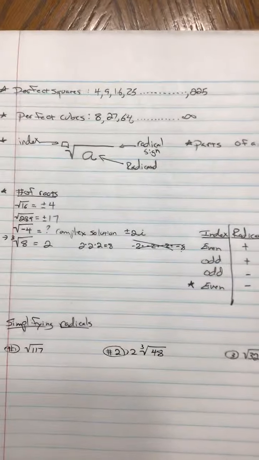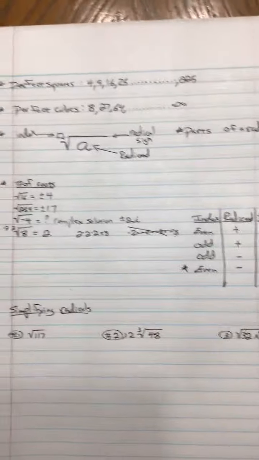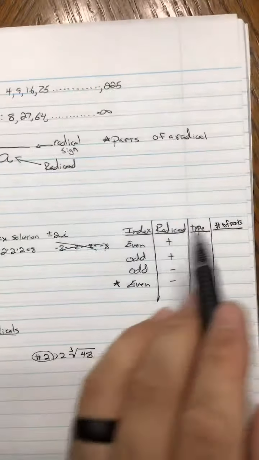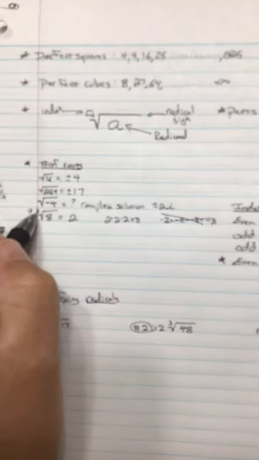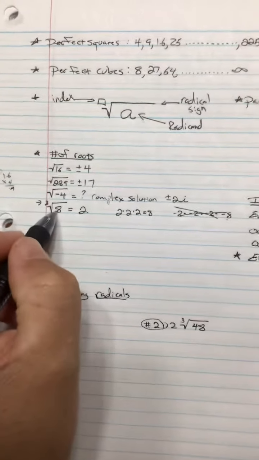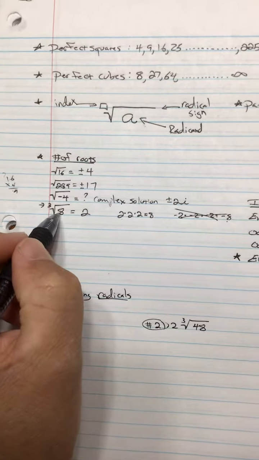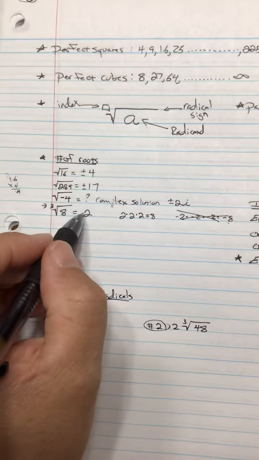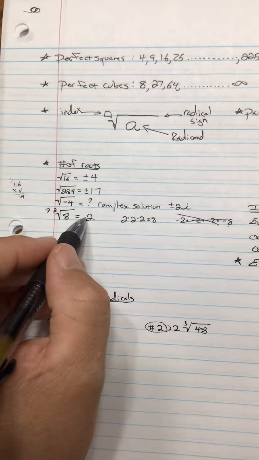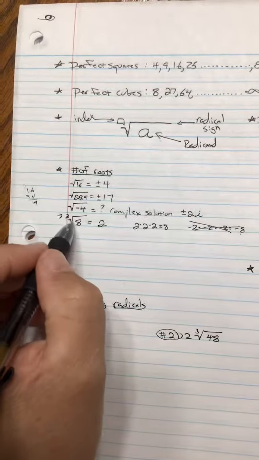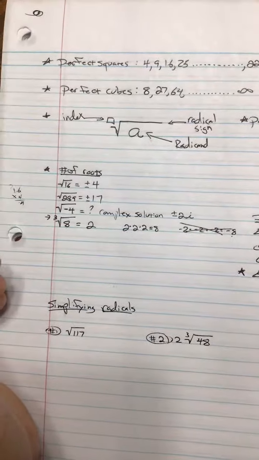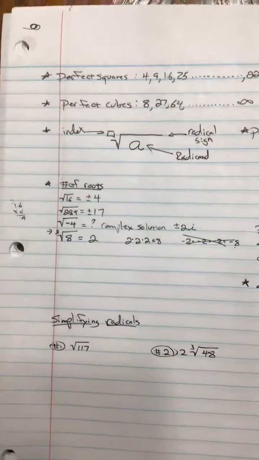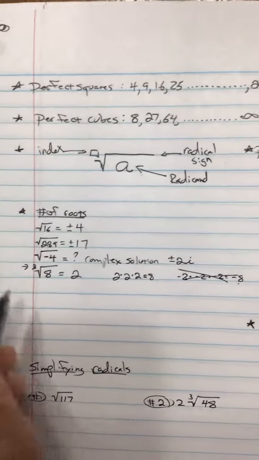So, some things that you should start thinking about in your mind, we're about to fill this chart in here. So, you have an odd index number. You have a positive radicand. You're only going to have one positive root here. Now, when you have an odd index number, it is possible to have a negative root. This can be done. I'll use another easy one to set the tone here.